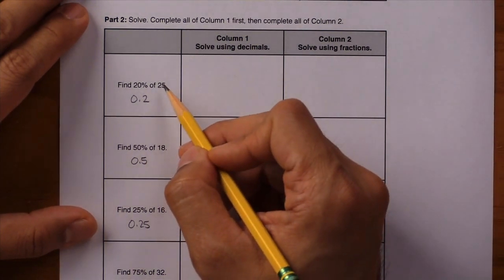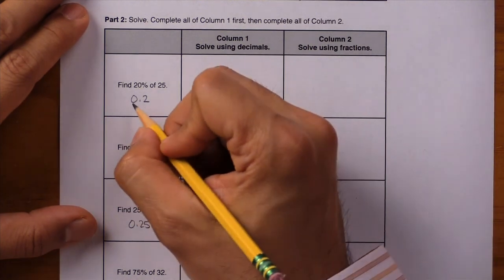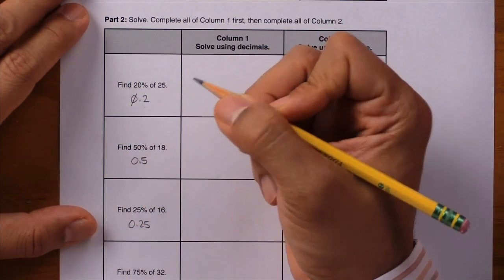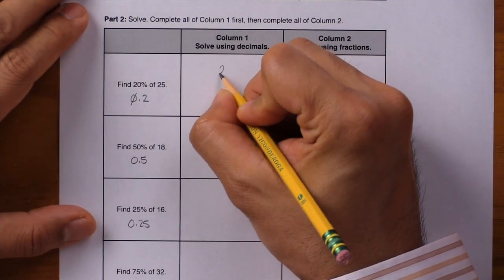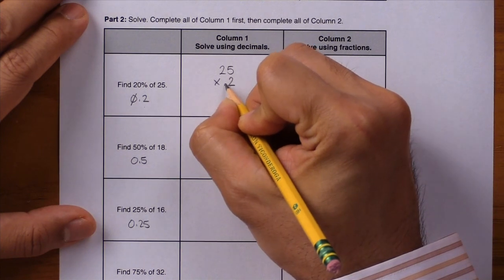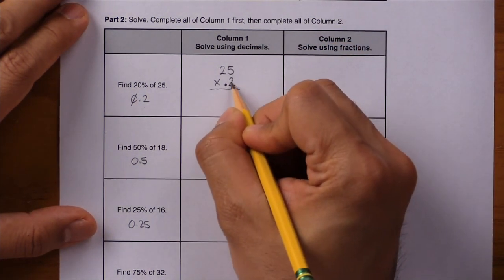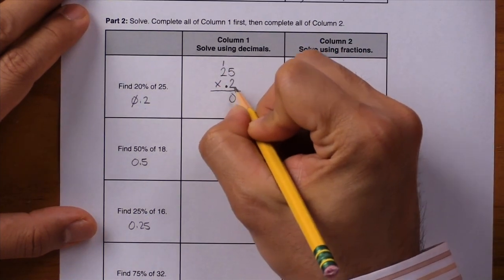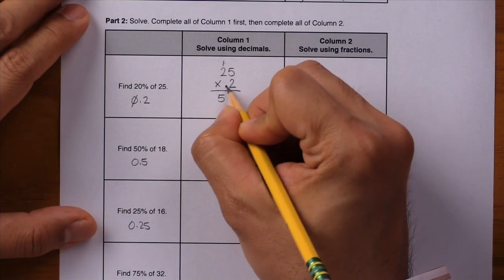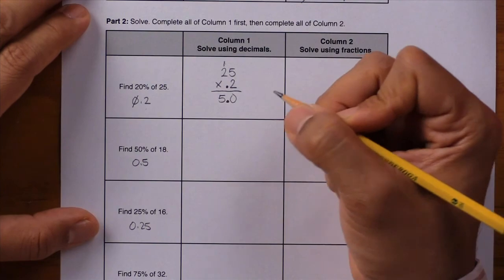So for the first one, we'll do 25 times 0.2. When I set it up, I'm actually going to leave out the leading zero so that my work looks cleaner. So I'll write down 25 times .2. And I made sure that I made my decimal point nice and clear. 5 times 2 is 10. 2 times 2 is 4, plus 1 gives you 5. Move the decimal point over, and our answer is 5.